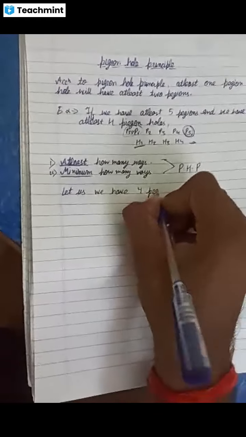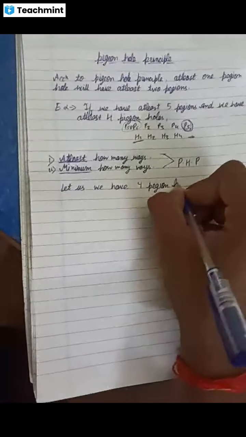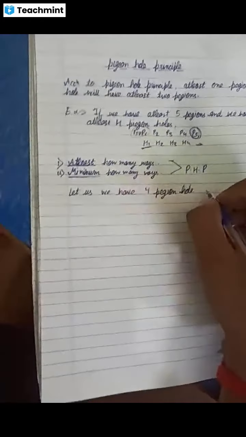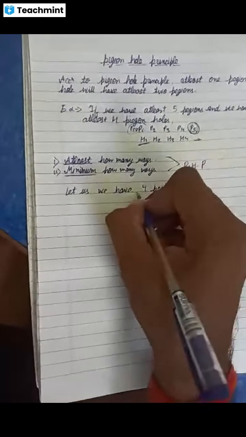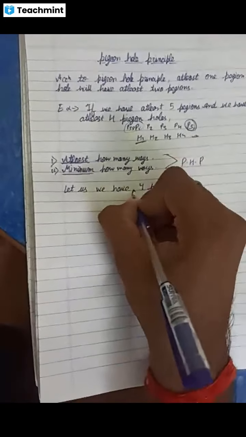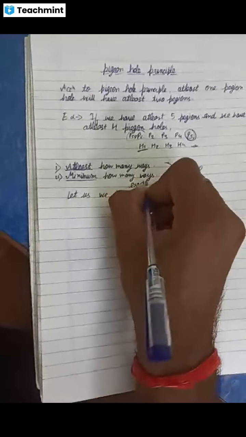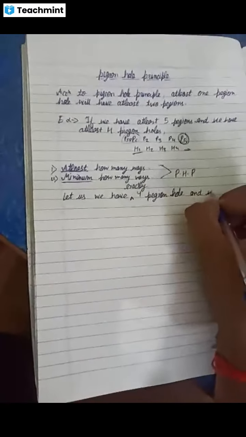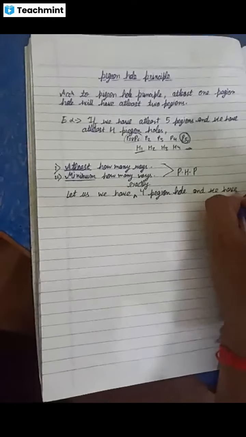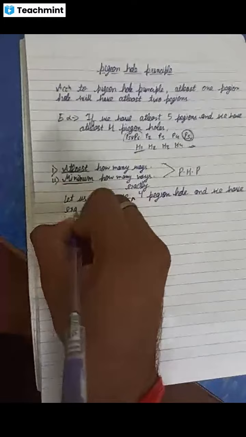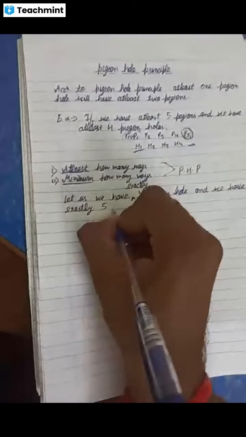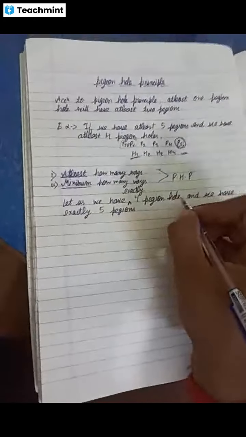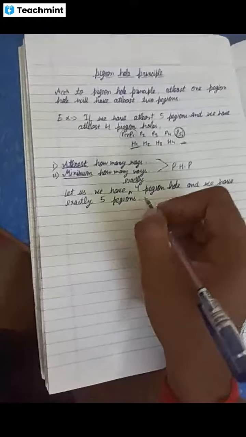We have exactly four pigeonholes and we have exactly five pigeons.